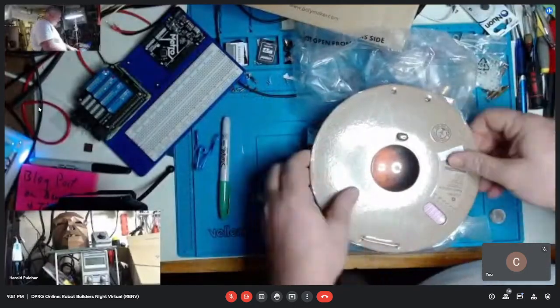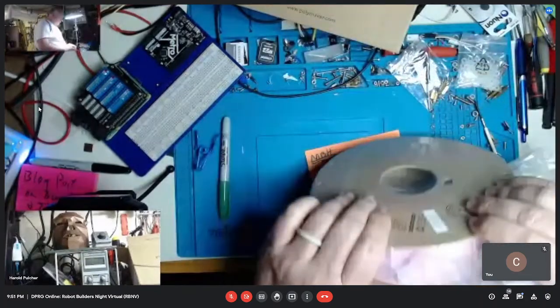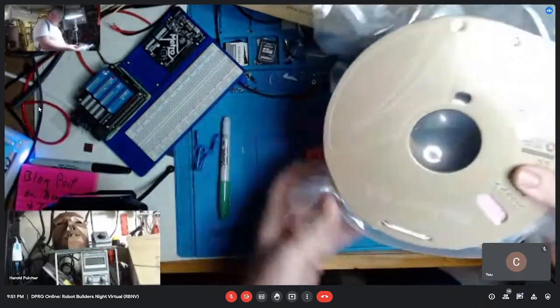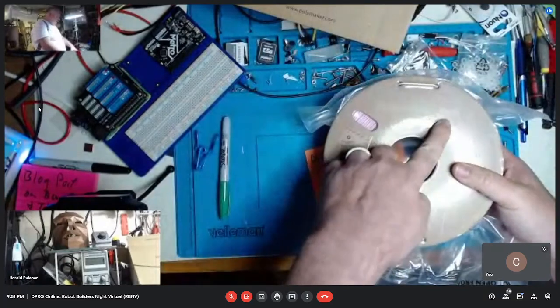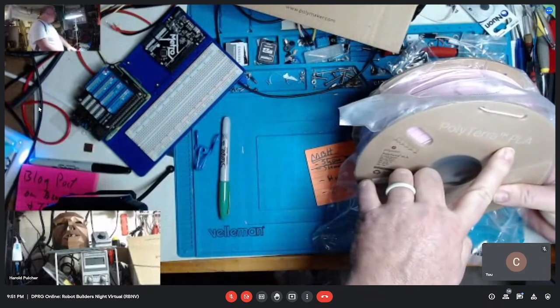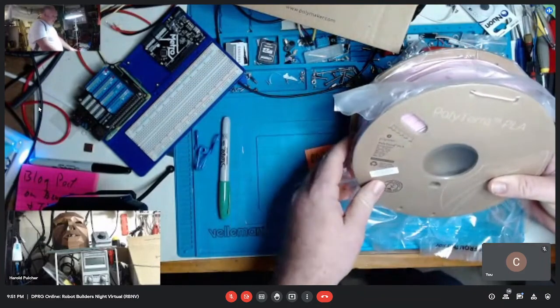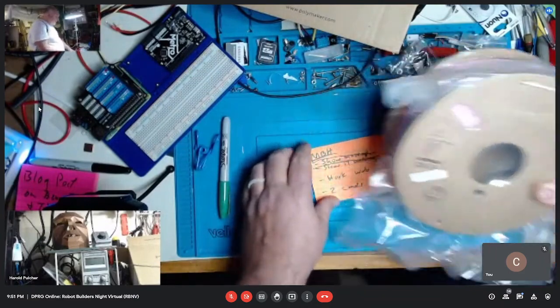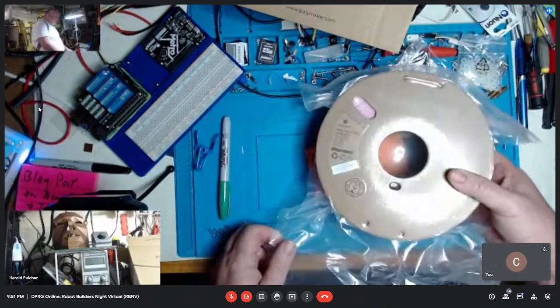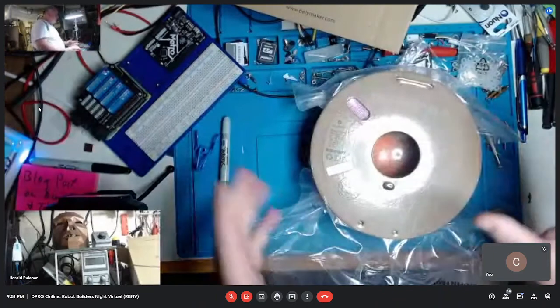You also notice the reel that this is on is also cardboard, because it is called Polyterra PLA. I don't know if you can read that. Yep, Polyterra PLA. The idea behind this is it's supposed to be more recyclable than normal PLA. It's supposed to print really well. Jury's still out on that.